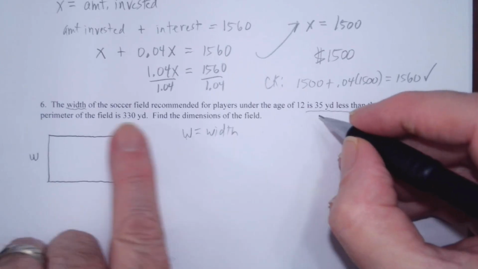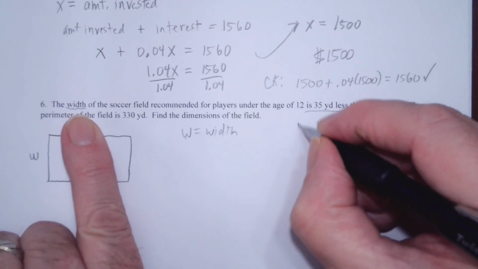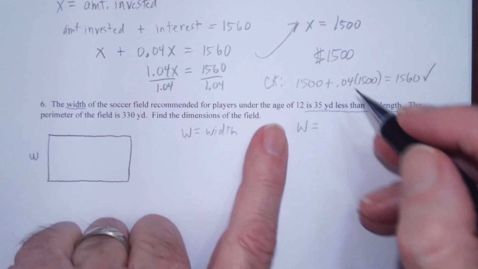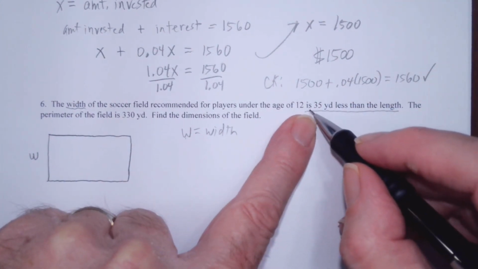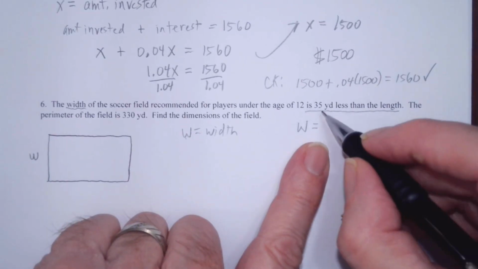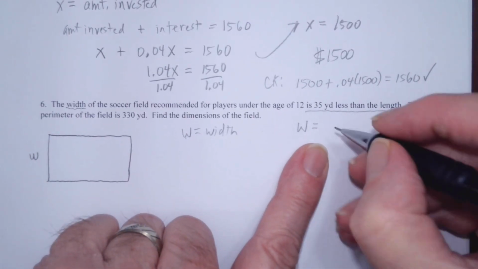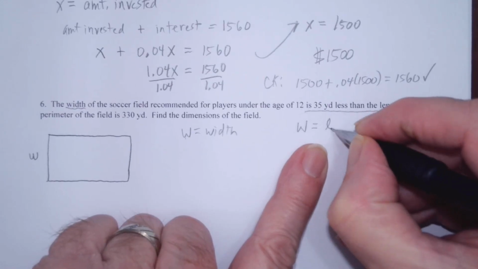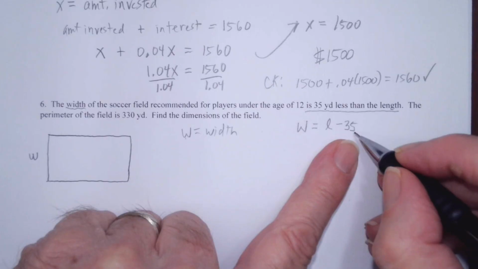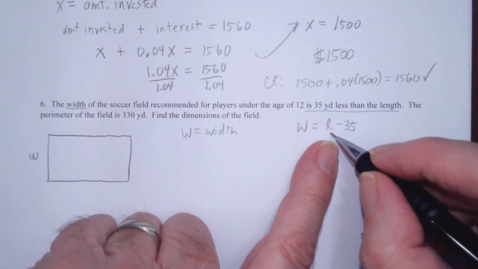Let's just translate this. The width is equal, when we say "is," that means it's equal to, 35 yards less than the length. So it's the length minus 35. So 35 yards less than the length.